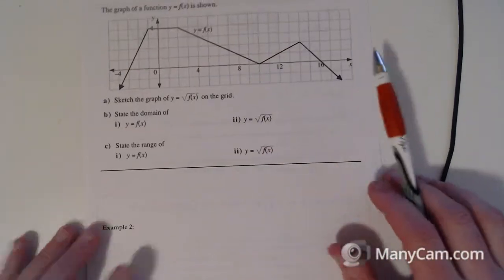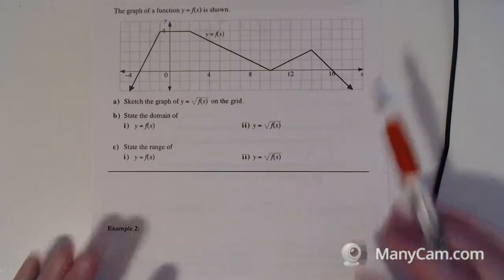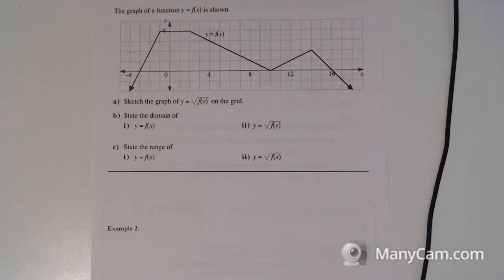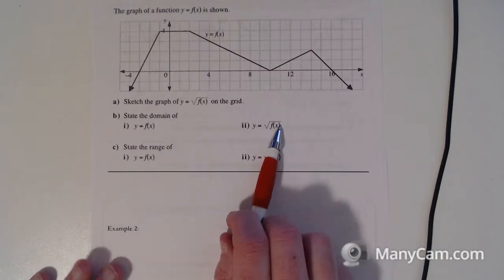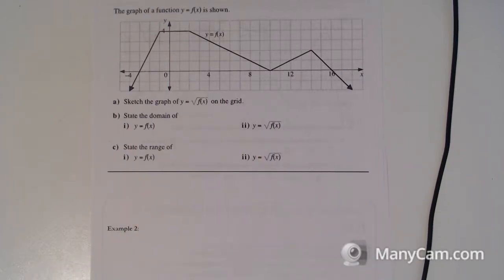Okay, so let's try a more complicated example. Sketch the graph of y equals root of f of x on this grid, and then state the domain of the original function and the new function, and state the range of the original function and the new function. Okay, this is fun. Looks complicated. It scared me the first time I looked at this, but it's not too bad.